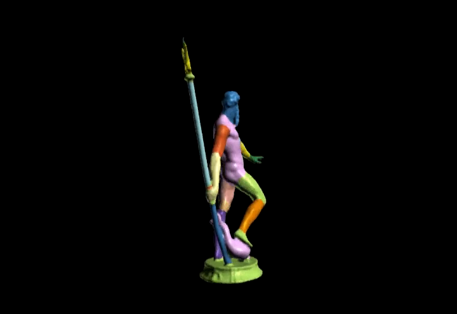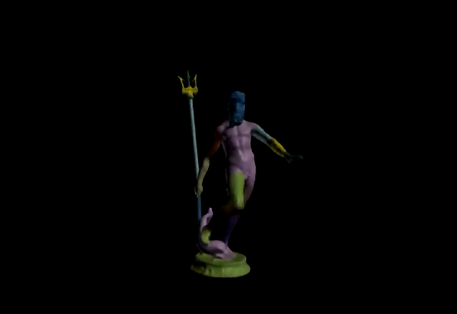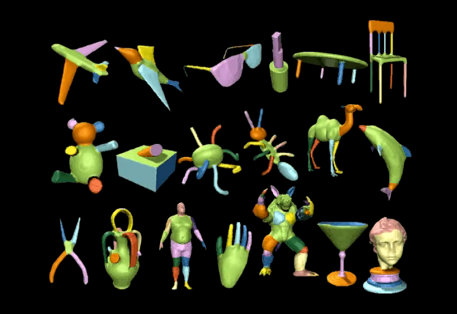In conclusion, our new user interface embodies the motif "what you paint is what you get" and provides a more intuitive and natural manner to cut meshes.